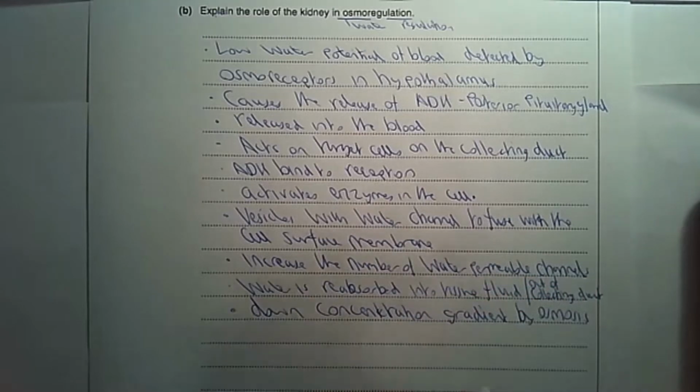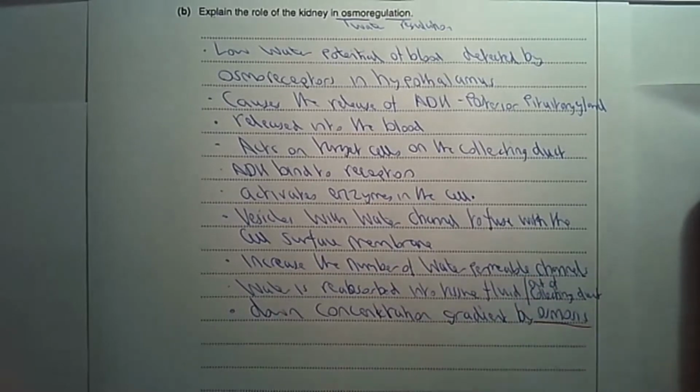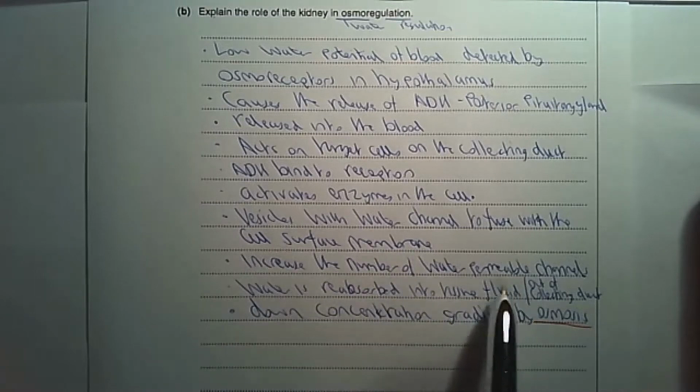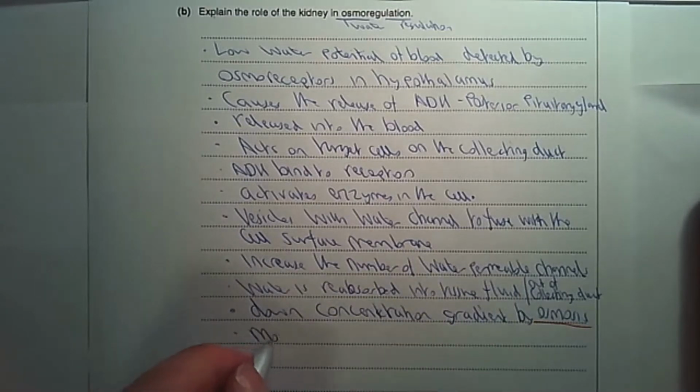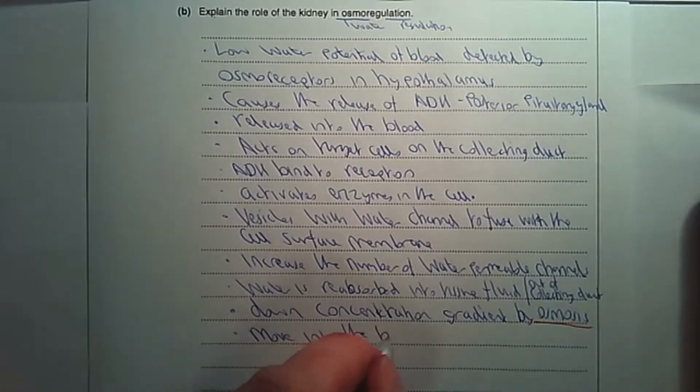Again, if you're ever talking about the movement of water, or the movement of any molecule, make sure you're stating how it's moving. And then once it's moved into the tissue fluid, it'll then move into the blood vessels.